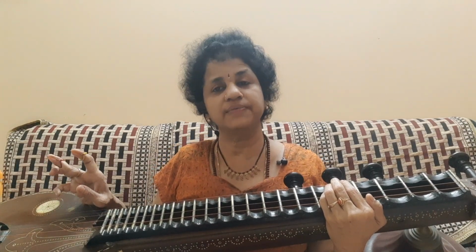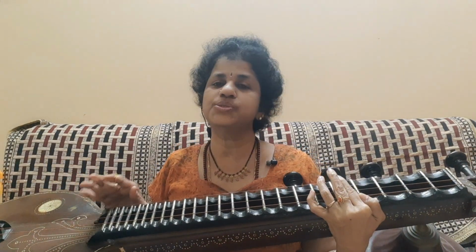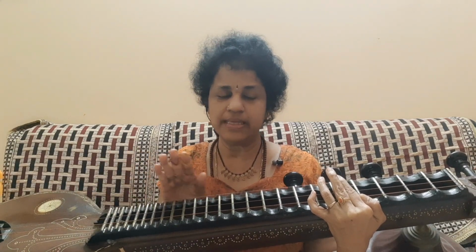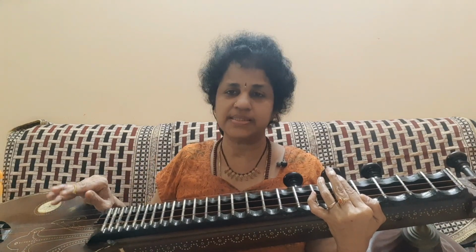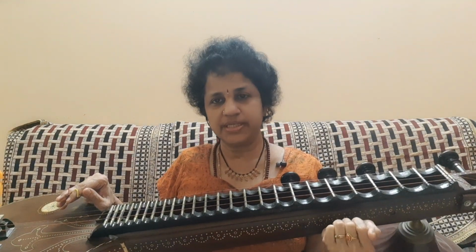Then whatever you play, it will be correct in Shruti. And this is the easiest way of playing the different Shrutis without changing the strings.